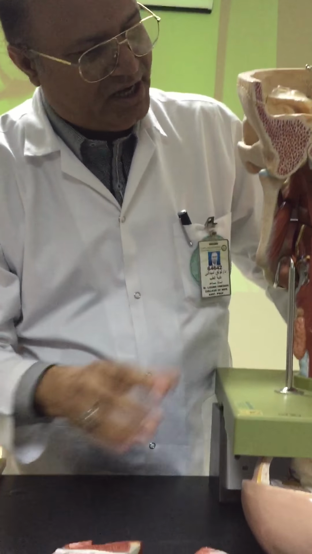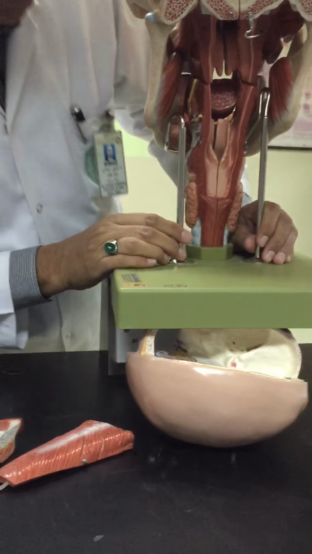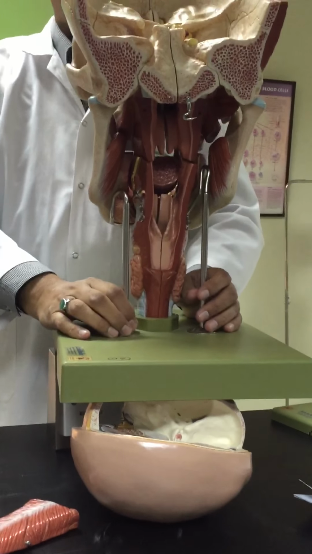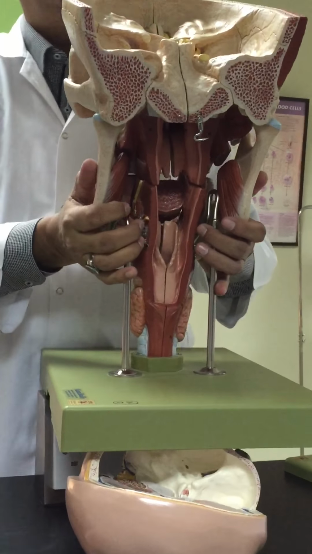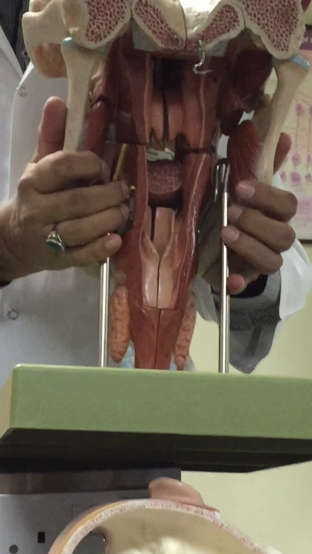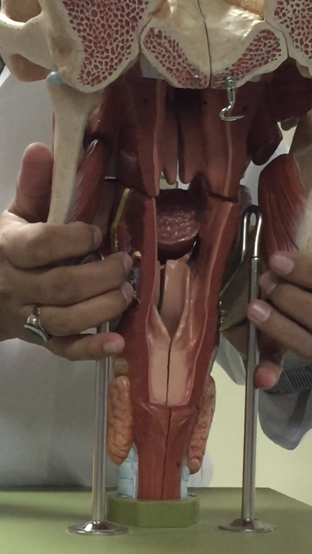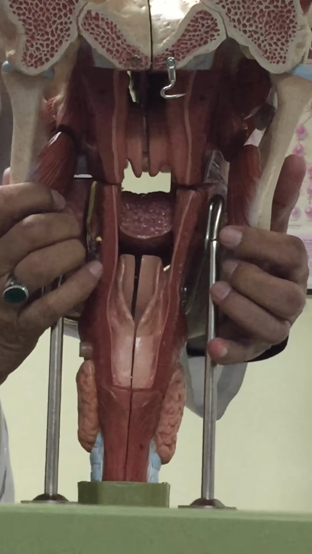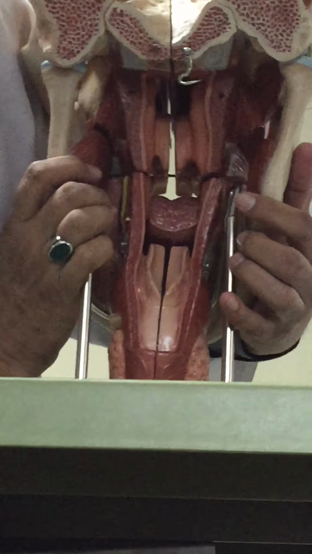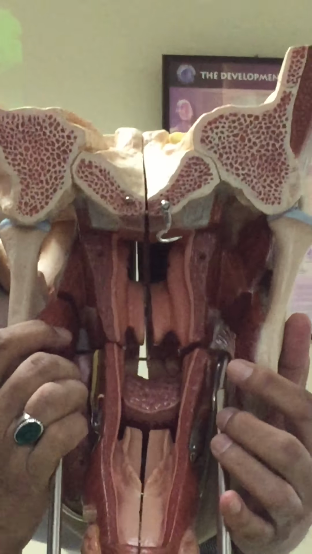Okay. Now when I remove these walls, can you see the anterior wall and three gaps there? Yes. The choanae are there. Yes. The oral fauces is there. Yes. And laryngeal inlet is there. Yes. Can you locate in the nasopharynx the things which I just explained?